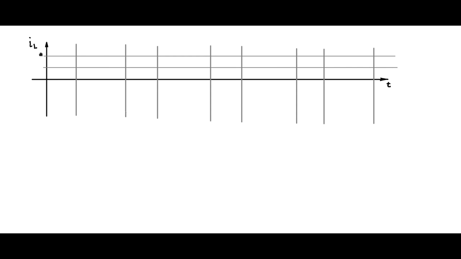Now these are the duty cycle gaps. So in the first cycle, duty cycle less than 0.5, second cycle same duty cycle less than 0.5, third cycle like that. So let me mark the upper tip and the bottom tip of the inductor ripple, and the inductor current will stay within this ripple.